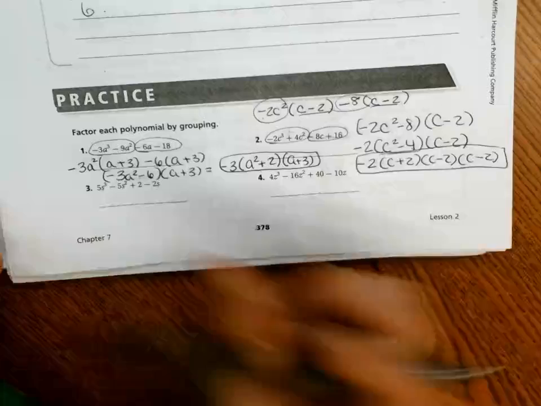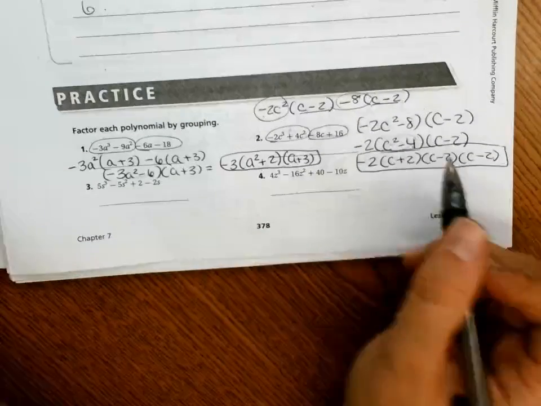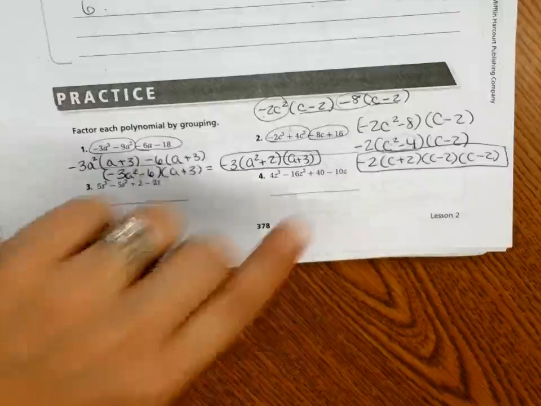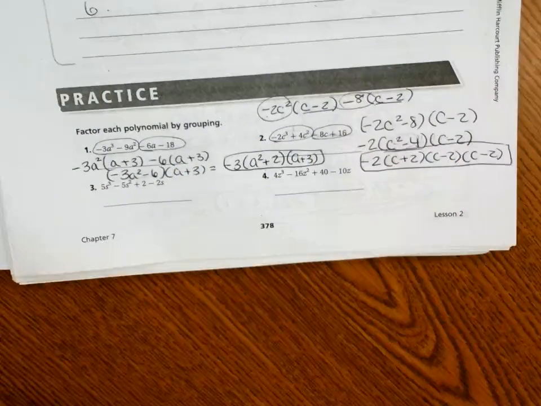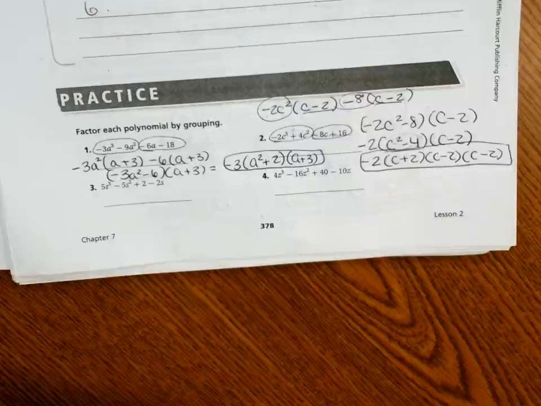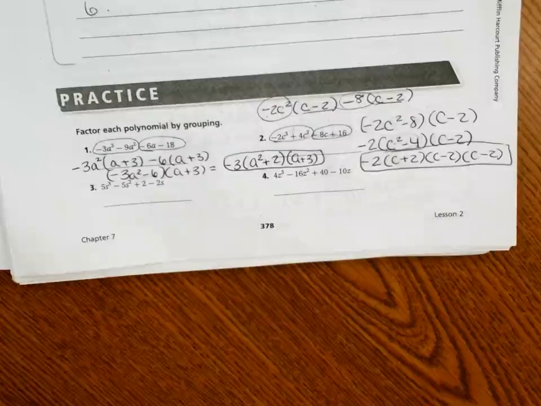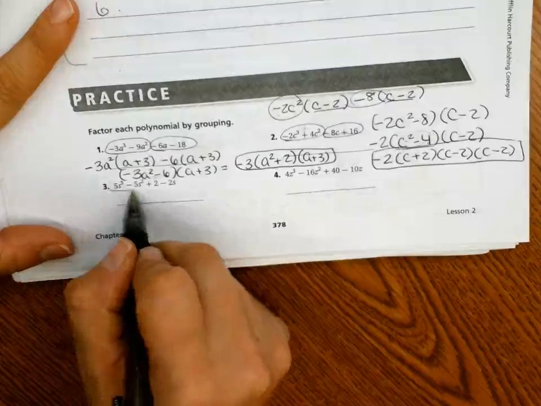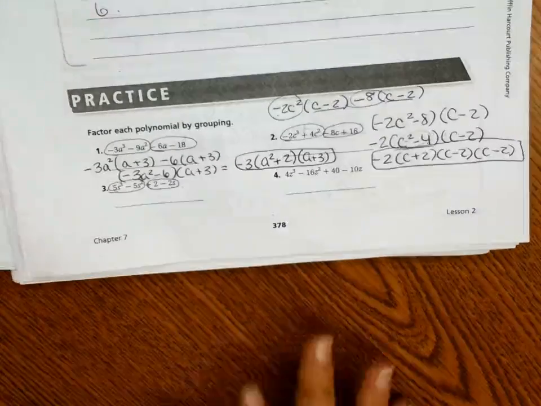They left it like this, but in reality, this is difference of squares. Remember that difference of squares I showed you guys before? So that's technically c plus 2, c minus 2, right? Try number 3.